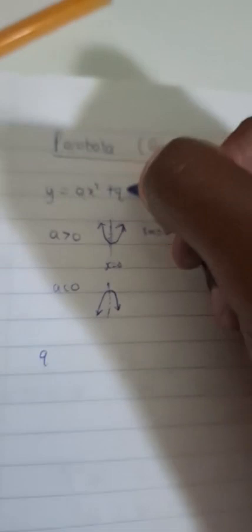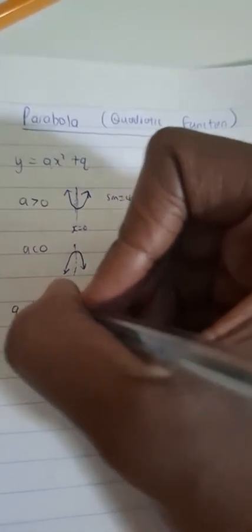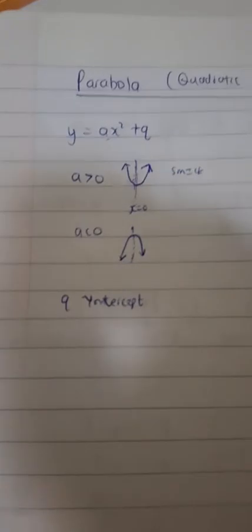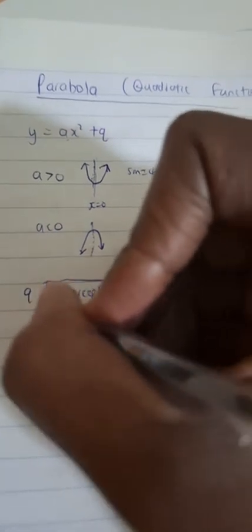Then our q value, the numerical constant that usually is represented here, is basically our y-intercept. And remember, by y-intercept we mean where the graph cuts the y-axis. So it is the y-intercept, and also it is the turning point.